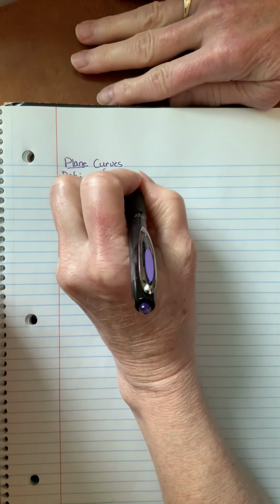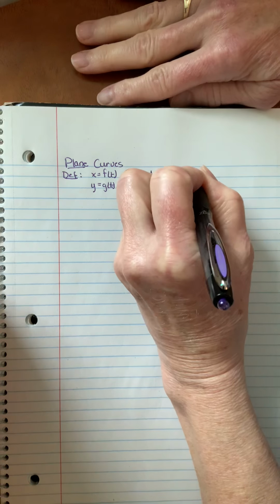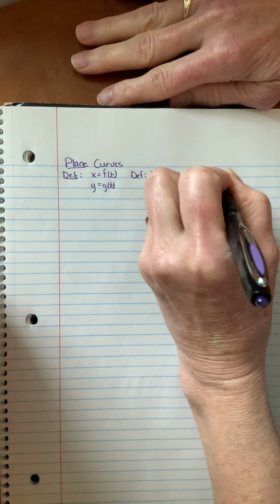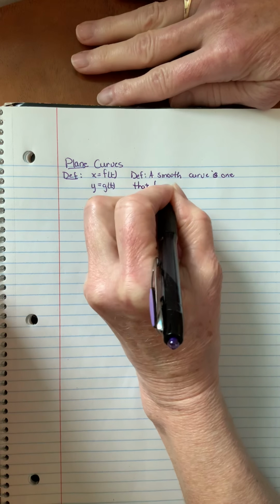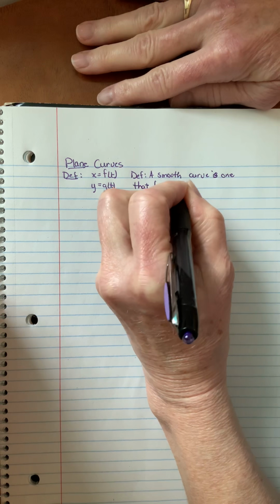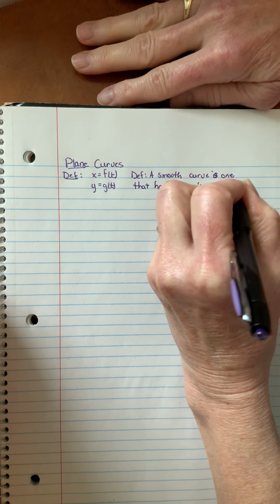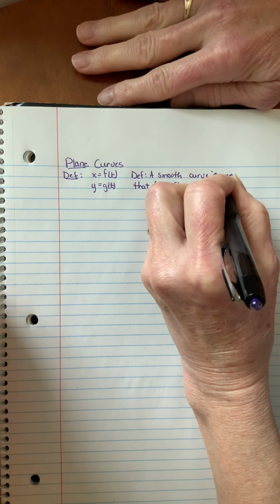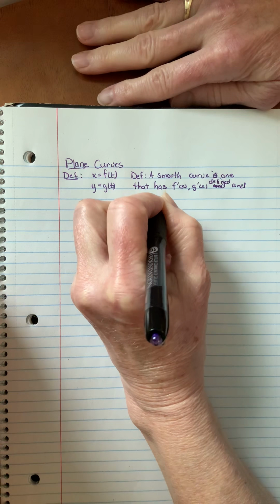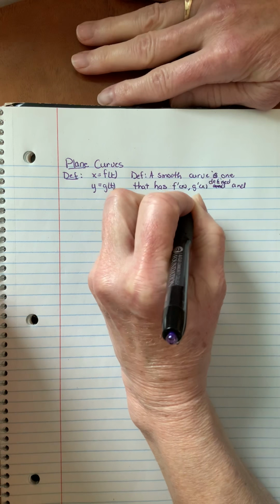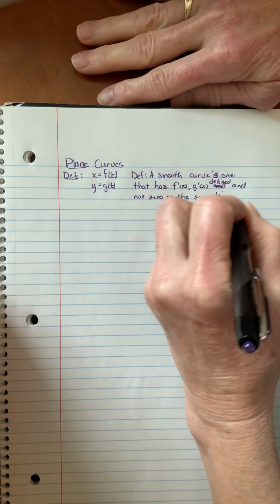By definition, a smooth curve is one that has f prime of t and g prime of t defined, and not zero at the same time, except possibly at the endpoints.